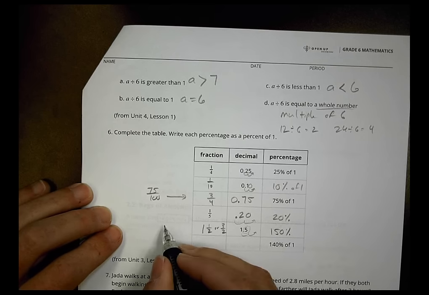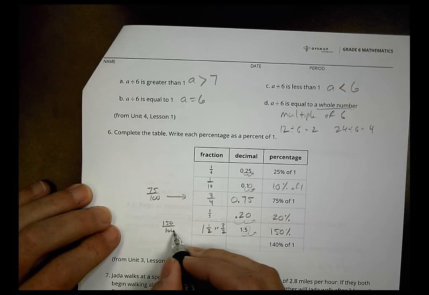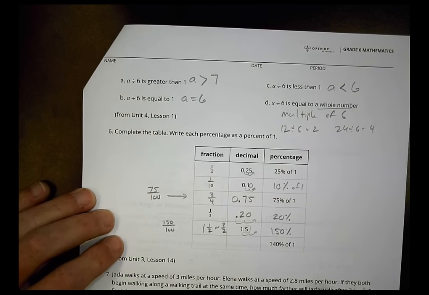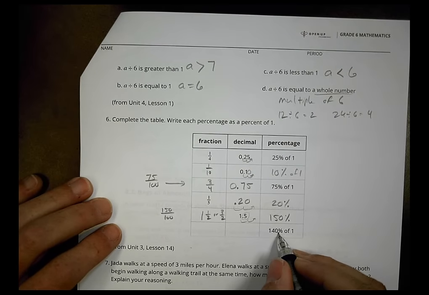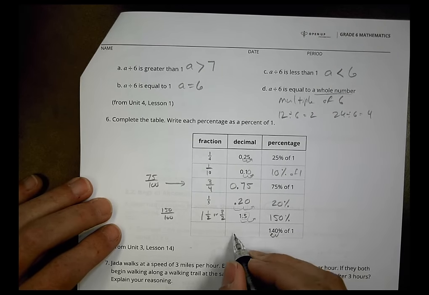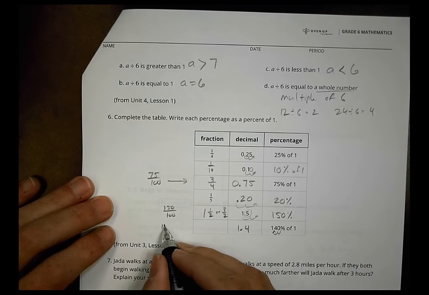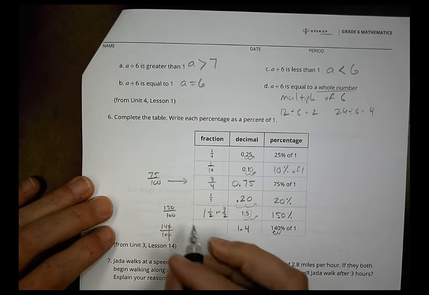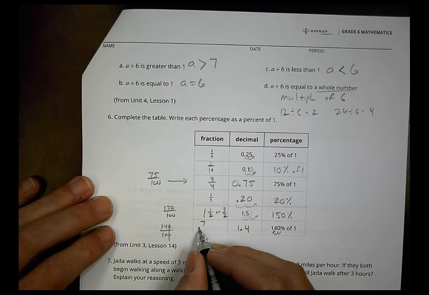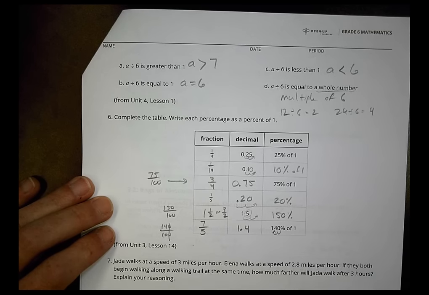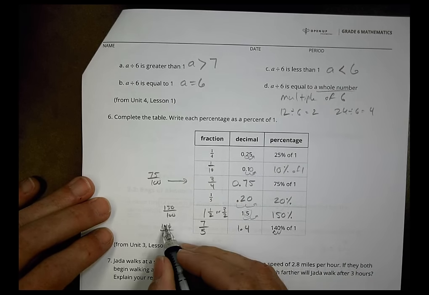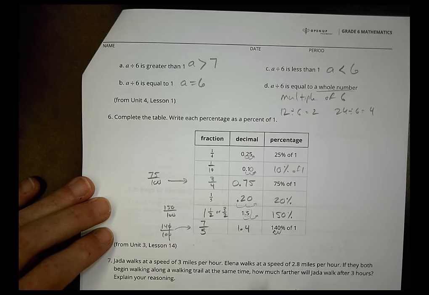Okay, think of it this way. It's also 150/100. And then finally, this last one here, 140% as a decimal, move back that way 2 spots, becomes 1.4. Then as a fraction, that's like 140/100, which becomes 14/10, and then 2 goes in there 7 times, and 2 goes in there 5 times, or 7/5, because 14 divided by 10 can reduce to 7/5 there.